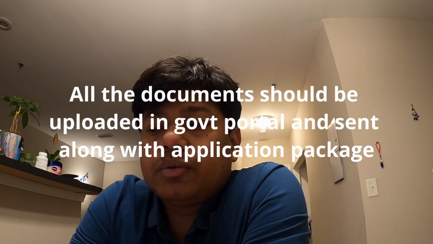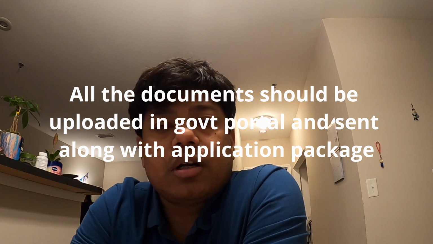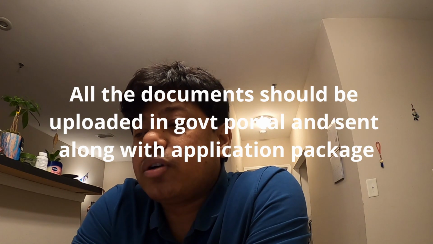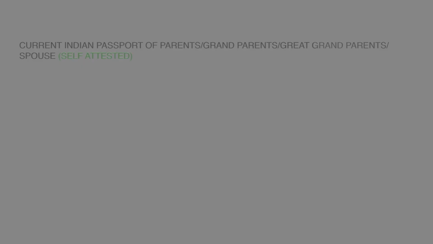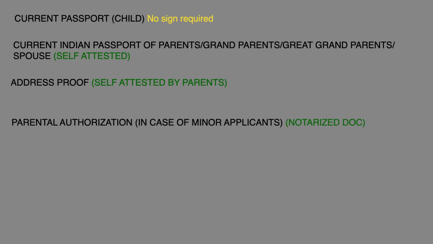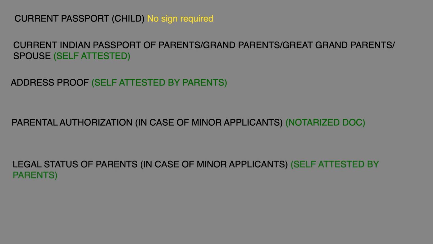The first item should be the current passport of the baby, and the second one will be the current Indian passport of the parents or grandparents or great grandparents or spouse. Third one will be address proof, I mean US address proof. And the fourth one is parental authorization, that has to be notarized before you send the application, not before you upload the application, before you send the application.